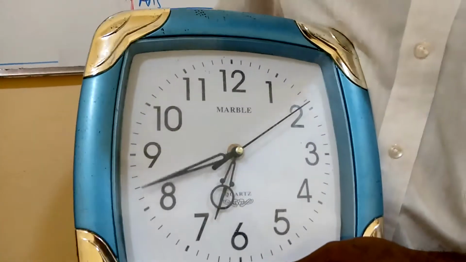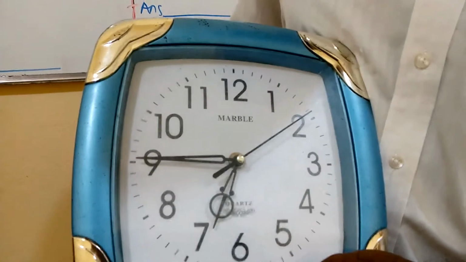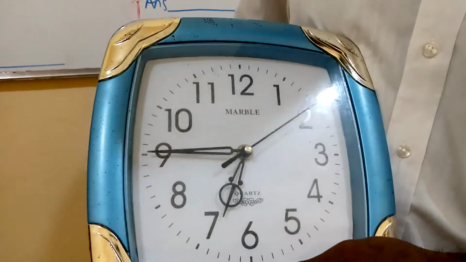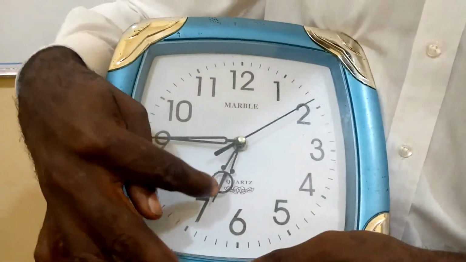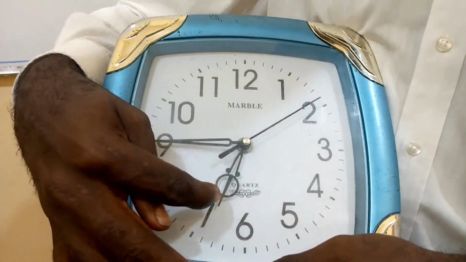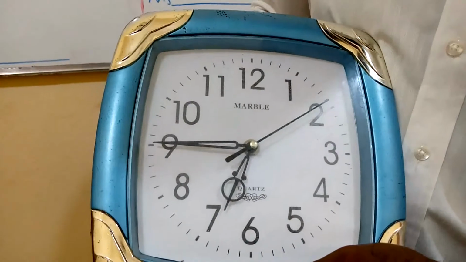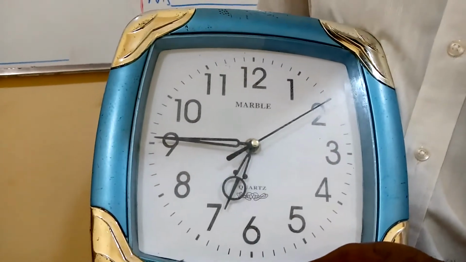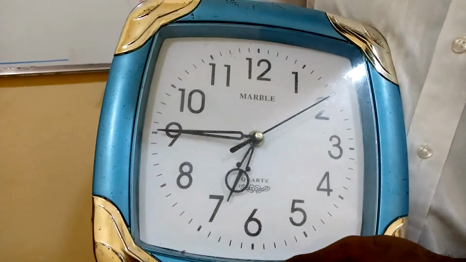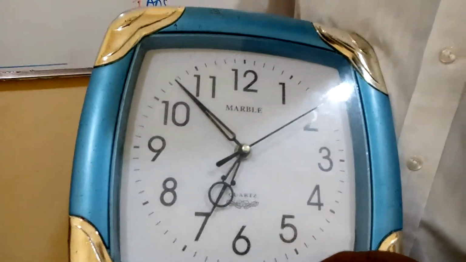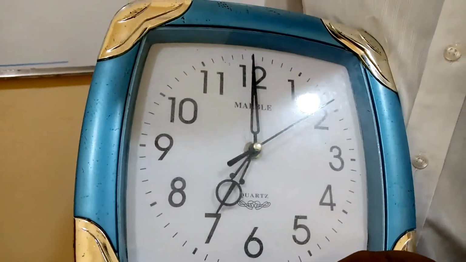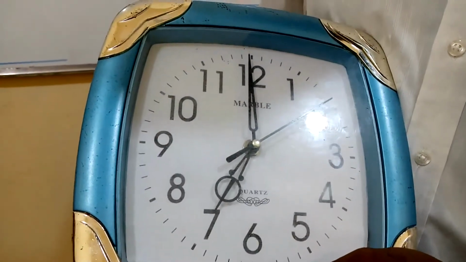If it keeps going, you have here, this is now quarter to. Quarter to what? The hour hand is getting to 7. So it's quarter to 7 or 15 minutes to 7. If it moves to 12, you now have 7 o'clock.